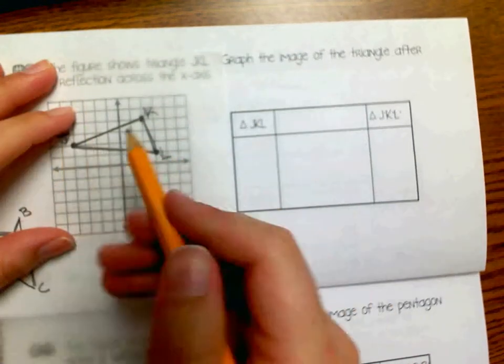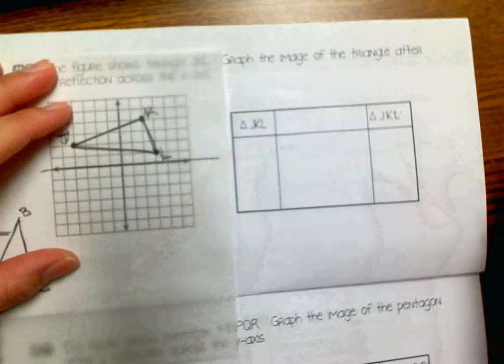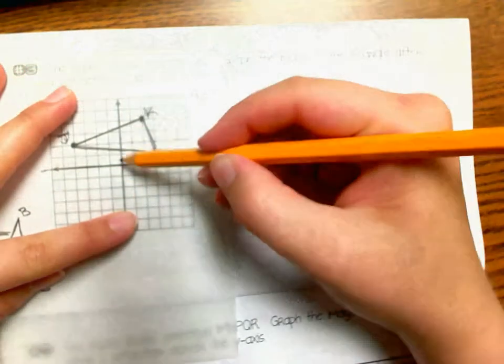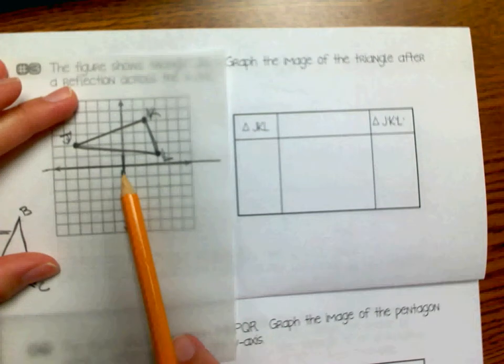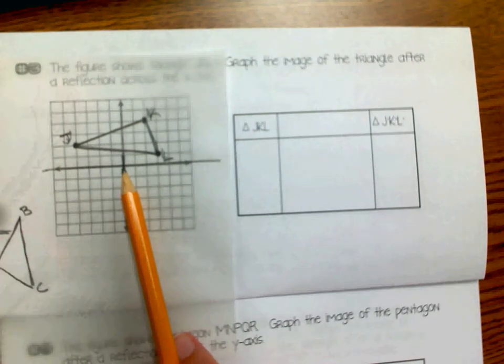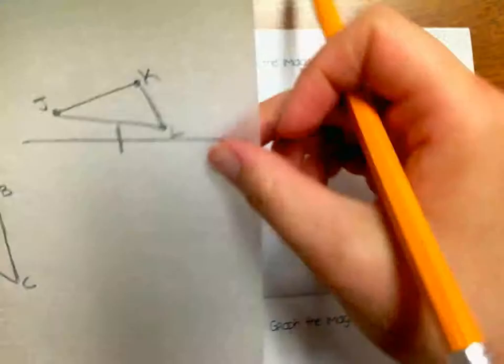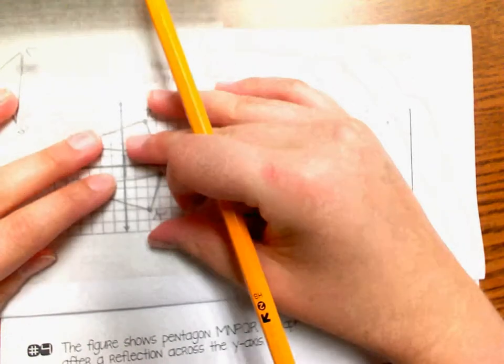And since I'm reflecting across the x-axis, I'm going to trace the x-axis so that I know exactly what to reflect across. Now what I'm going to do is draw that right there so I can see that too. I am going to reflect this across the x-axis by taking my paper, picking it up, and flipping it over the x-axis, and then noticing where it lands.